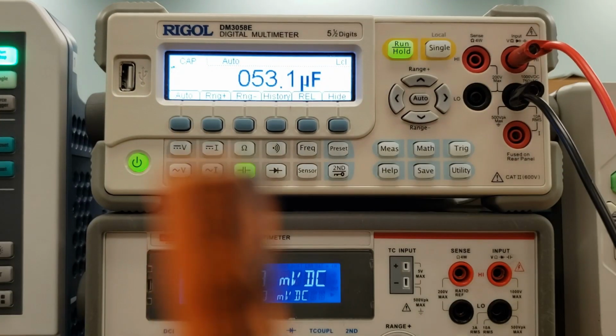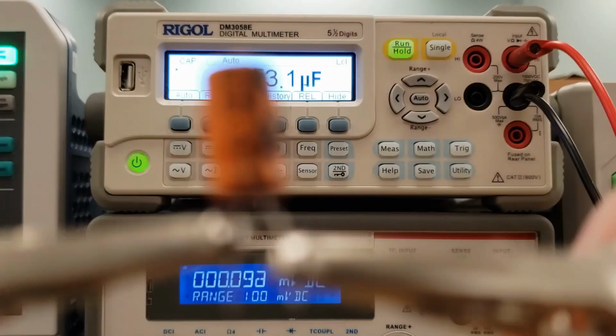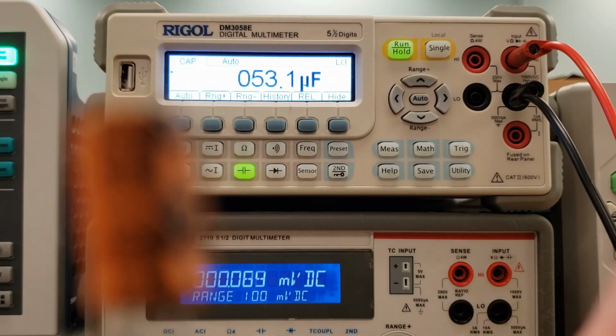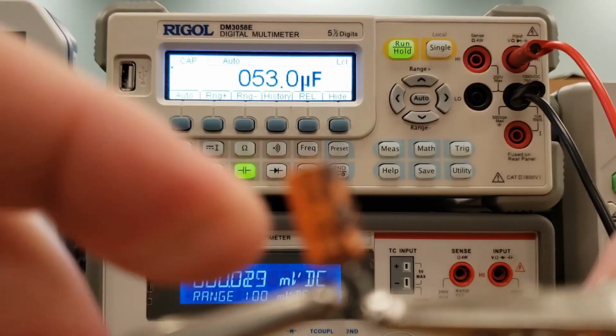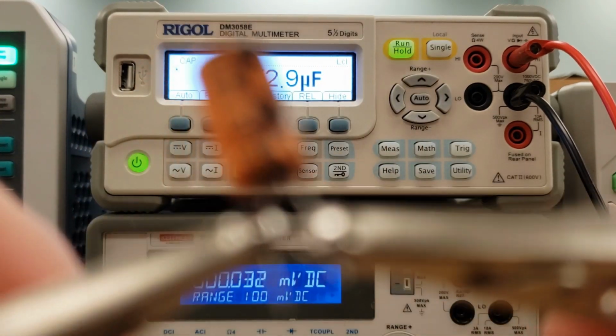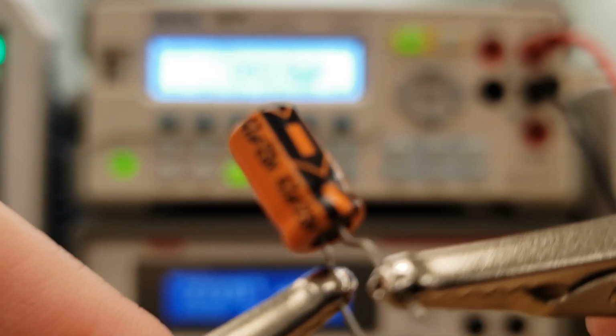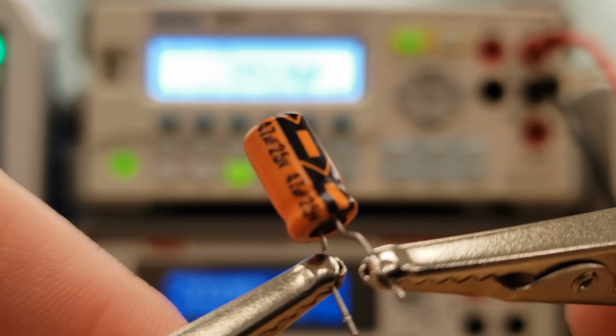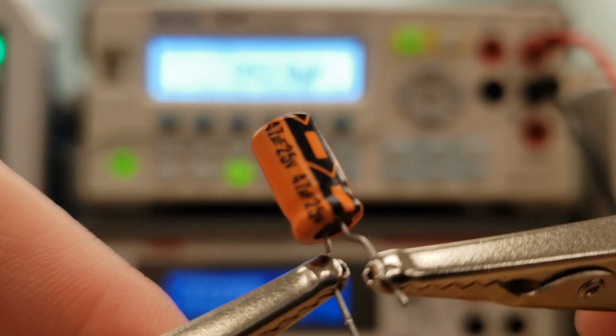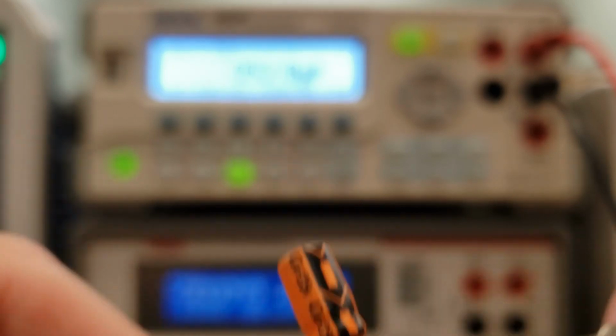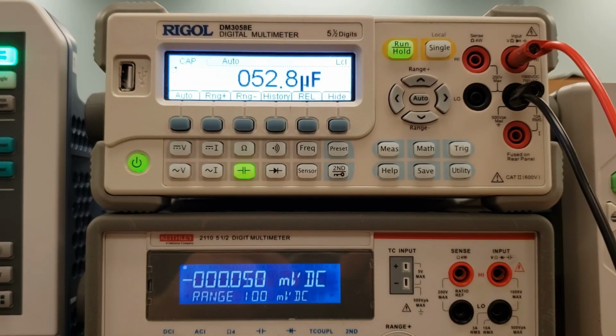Now I'm testing out an electrolytic capacitor, which is supposed to be 47 microfarads, but this device is reading it as 53 microfarads. That's very common for these capacitors. They have a wide tolerance range. You can see that 47 microfarads is written on it. I will actually add a capacitor sheet.